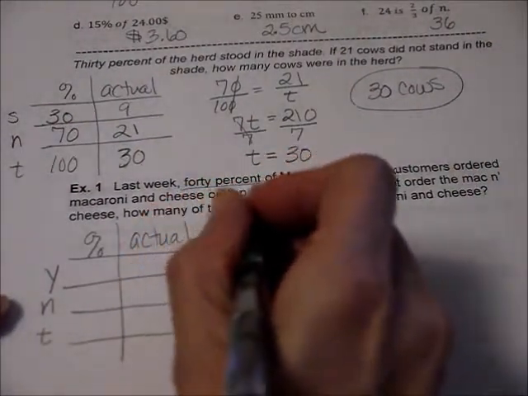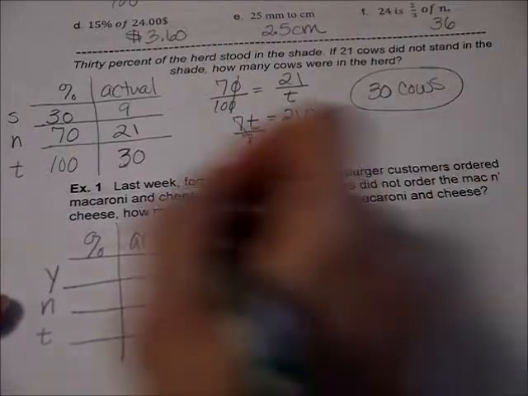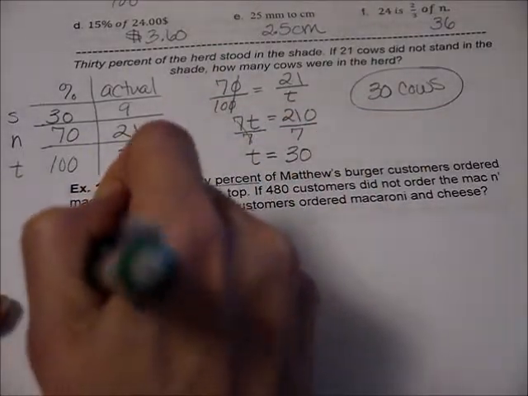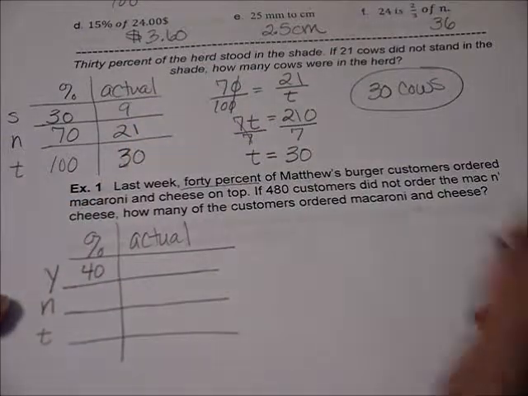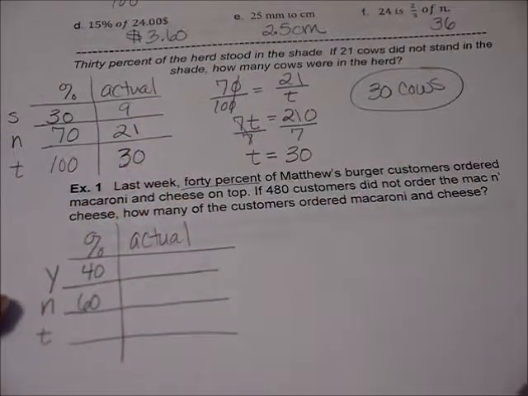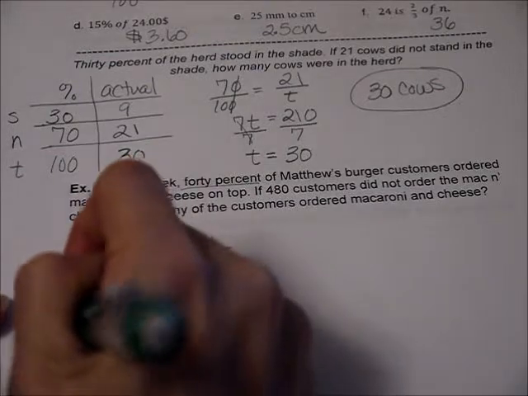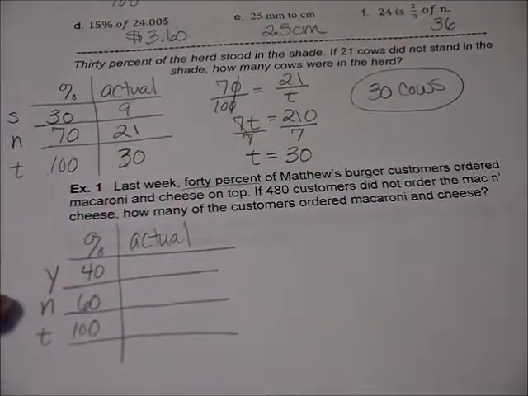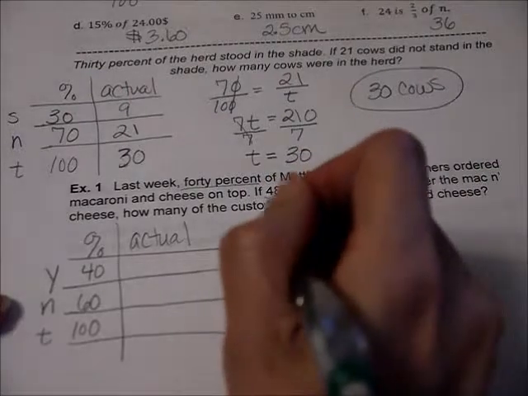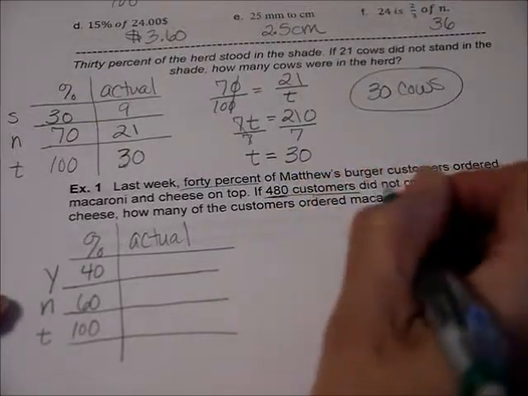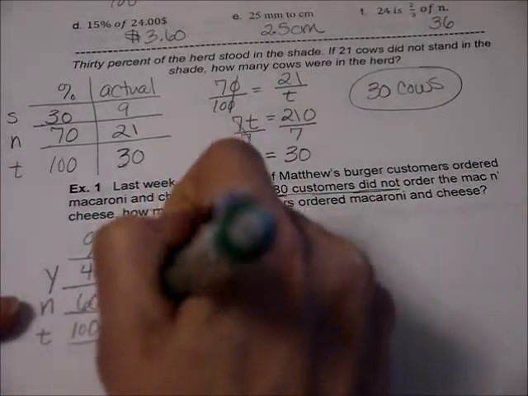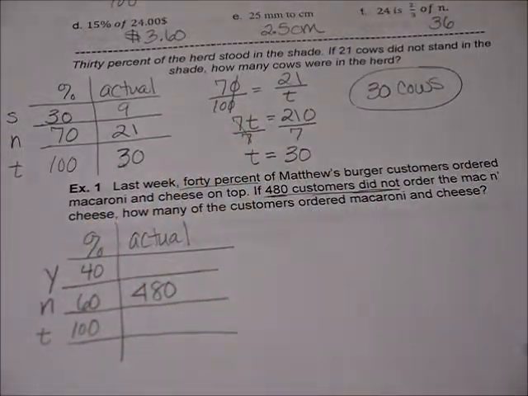So 40% of his customers ordered mac and cheese. So 40% would be yes to mac and cheese. Okay, that means you have 60% did not want mac and cheese that day. People must have been on a diet that week. And total is always 100%. Okay, now we've got this number, 480 customers did not. So they said no. 480 said no mac and cheese, please.